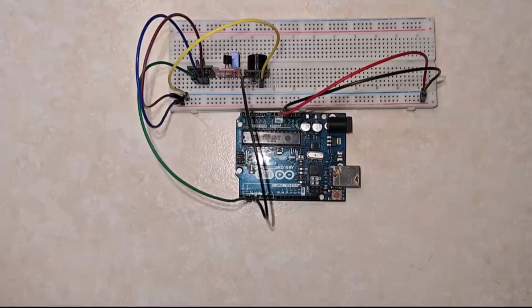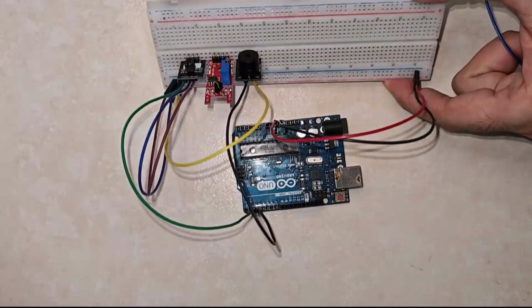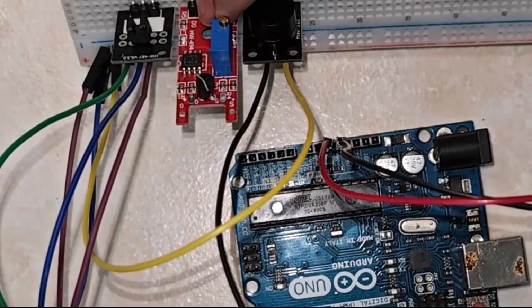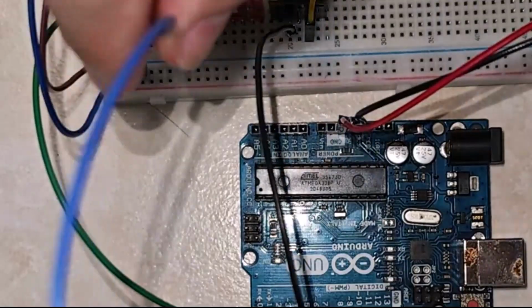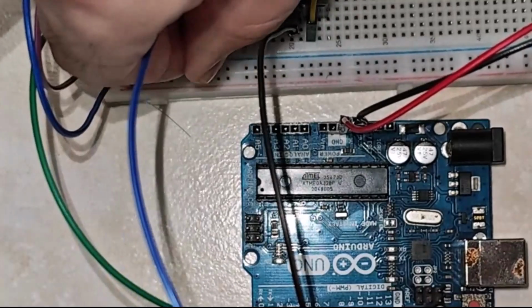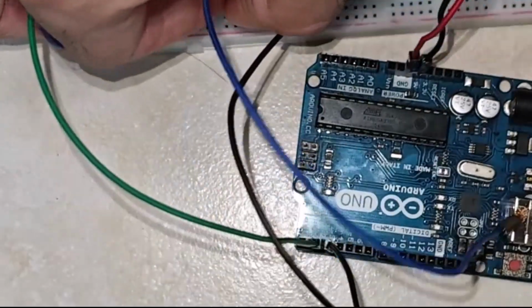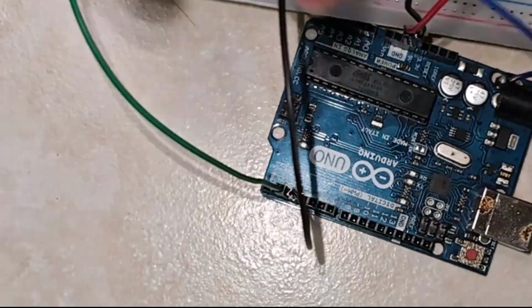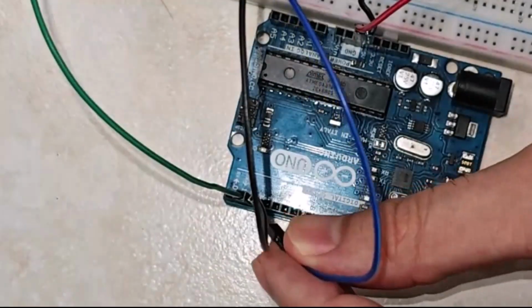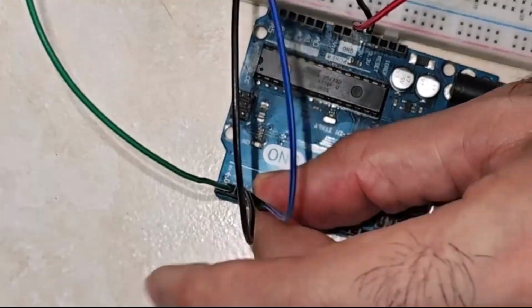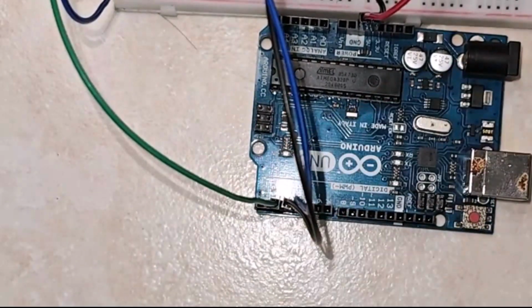So this pin is the D0, so this pin goes to D0. D0 goes to pin number 4 of my Arduino board.